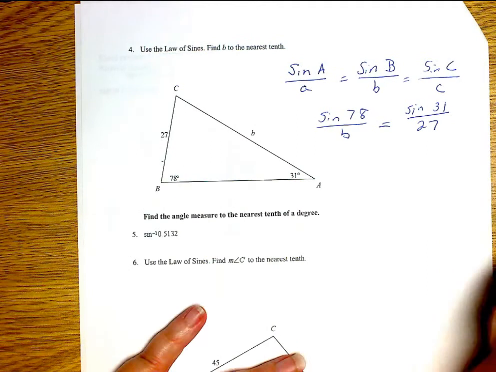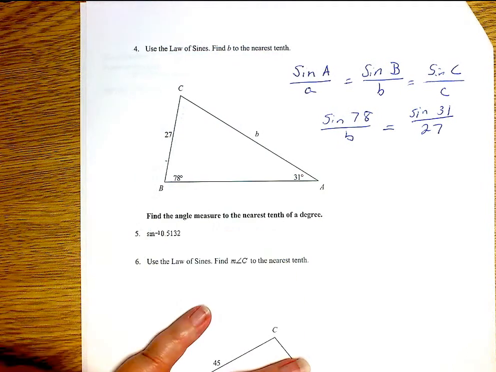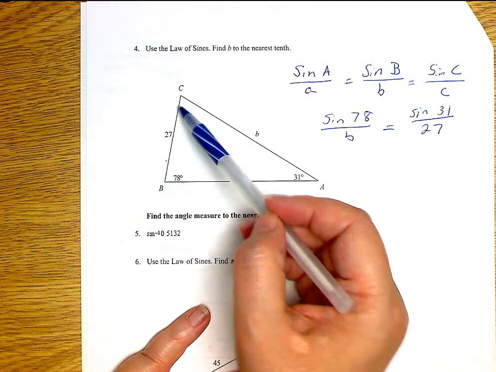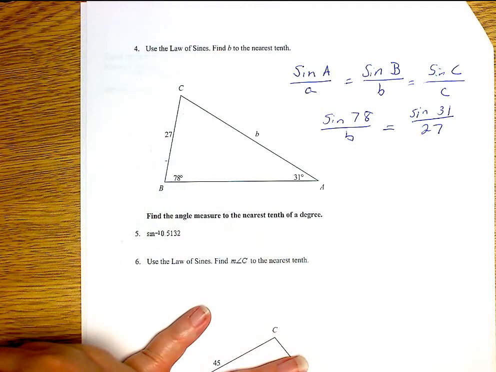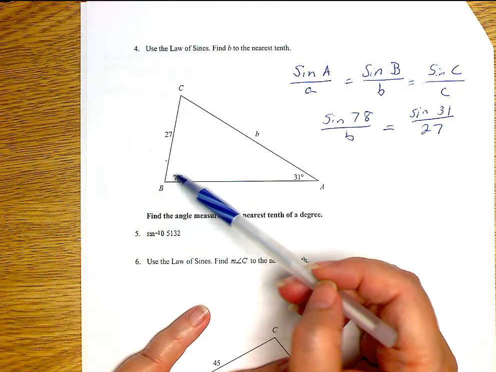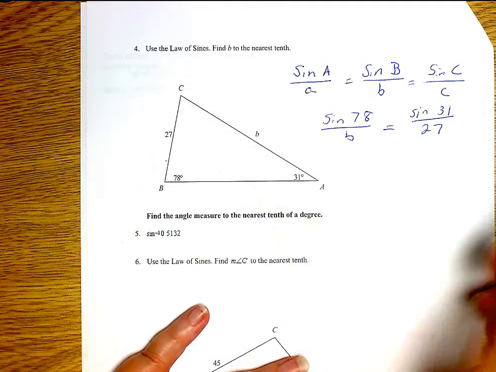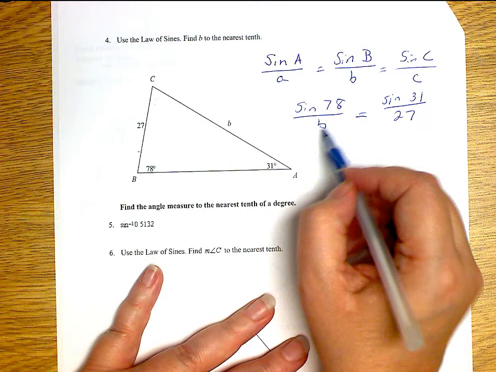If I needed to know, hypothetically, what c was, how would I find that? Add these two angles and subtract it from 180. So 180 minus these would give me C, because you might need that. Anyways, now to solve for B. Cross multiply.